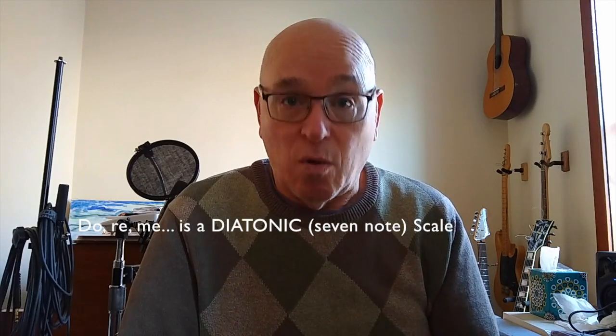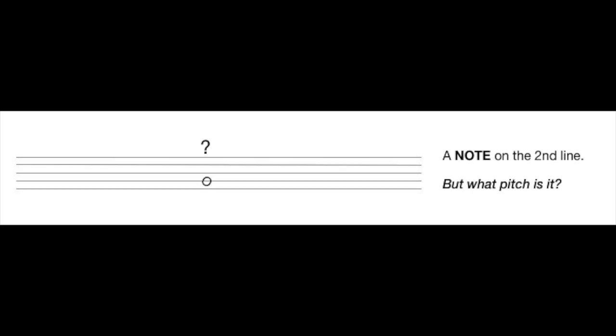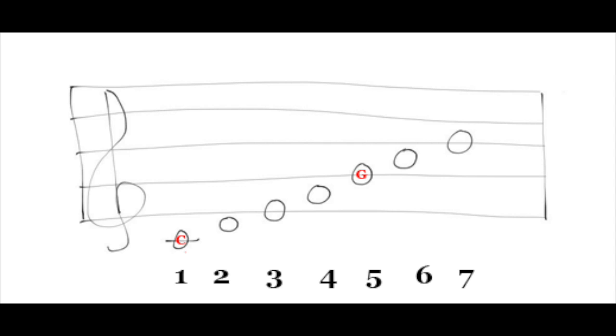Last time we were covering the easiest scale. We call it the Diatonic Scale, the 7-note scale you already know. Do, re, mi, fa, sol, la, ti, do. And we also discovered that you could put a note on an invention called the staff. The staff is those 5 lines that you put the information, notes, in. And we learned that you wouldn't know what the note was without a clef sign. And once you put in the clef sign, you understand the note frequency, the pitch.